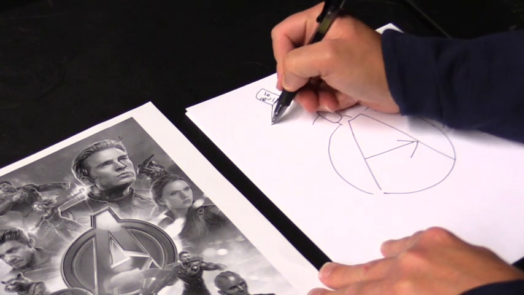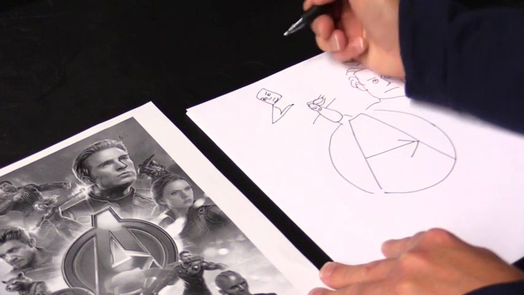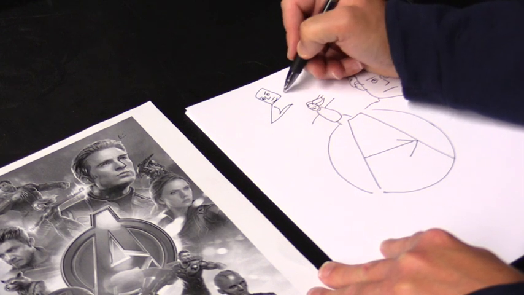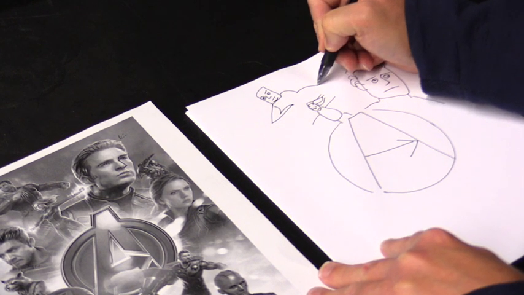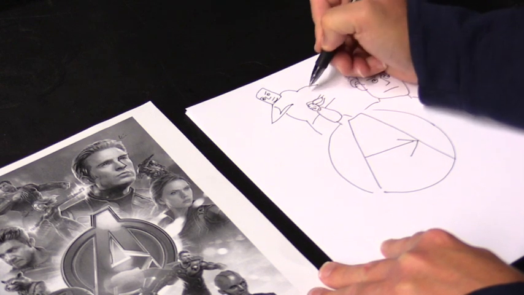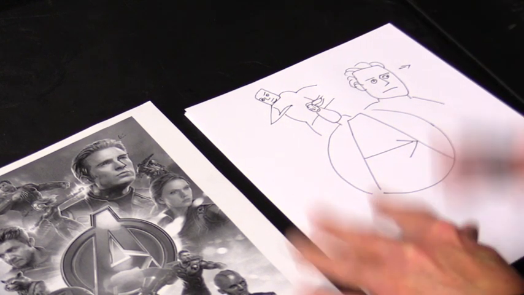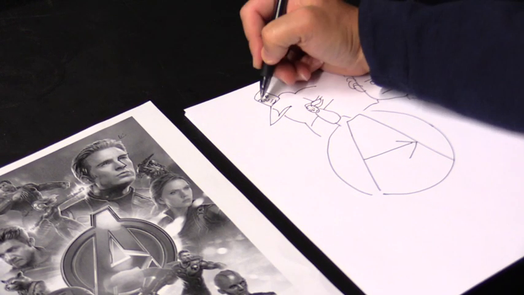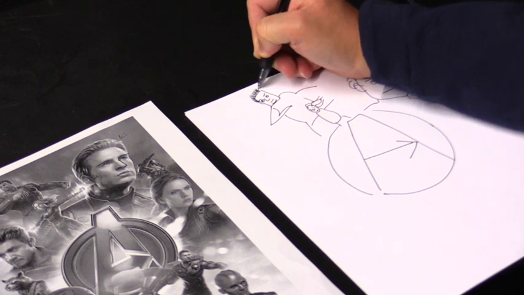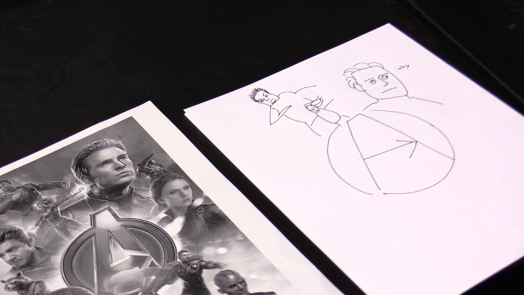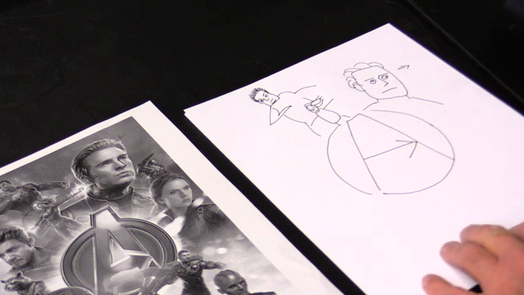Then he's got an arm coming out here like that. You might give him muscles like that. And that's all you have to do. That's all the better it has to be. Oh, he might have hair. And then if you've got colors or crayons, you can color him green because he's green.